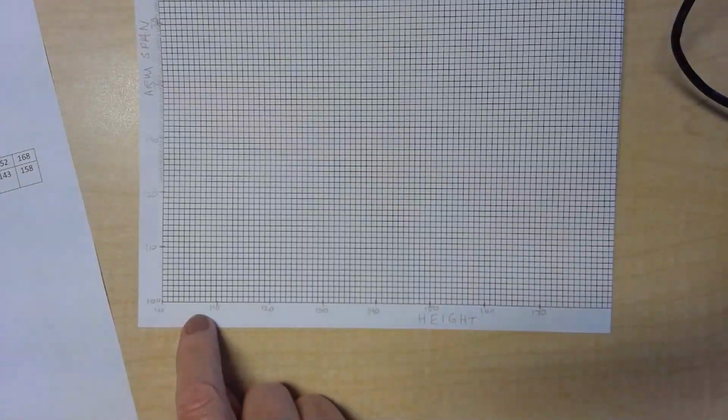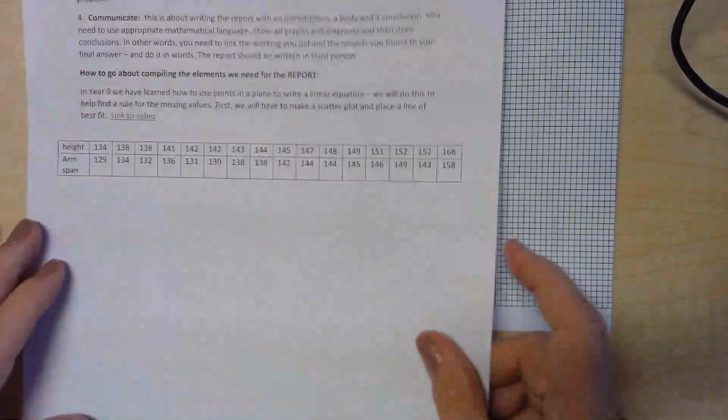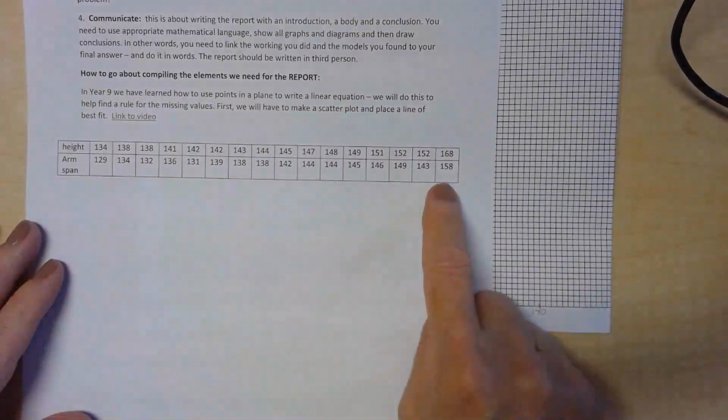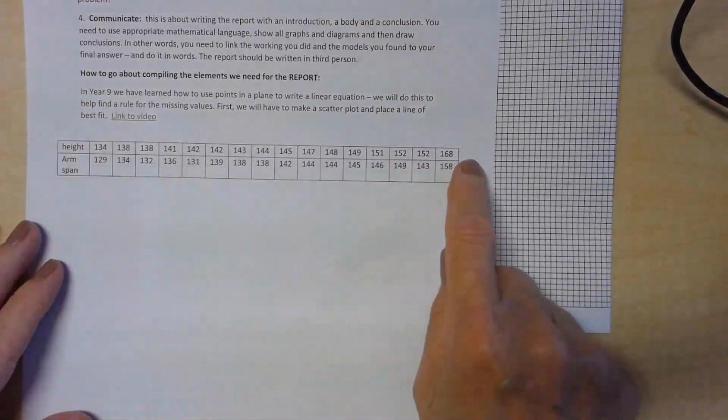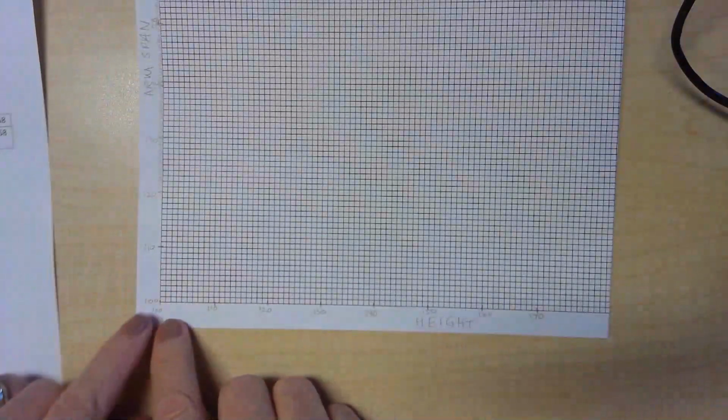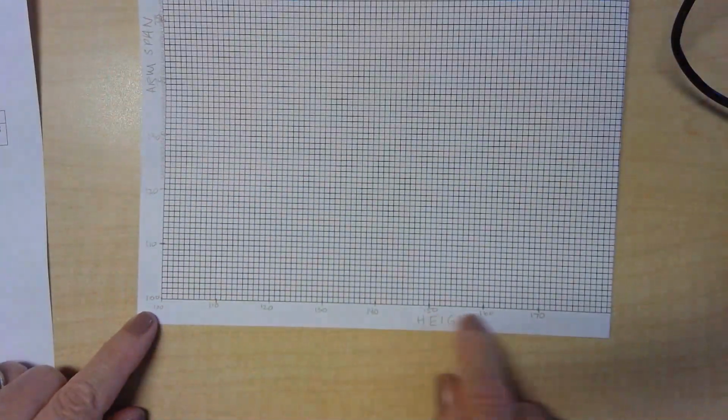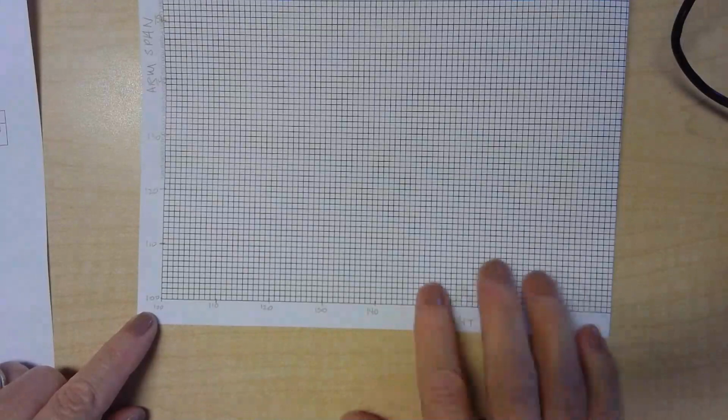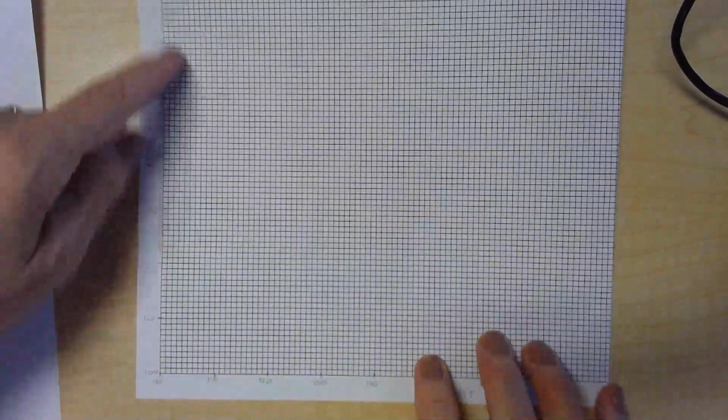So I looked along, and in my data it went from 129 up to 134 up to 168 for the height. So I started at 100 and I counted along 10 and got up to 170. And then same on this side, I started at 100 and went up to 160 so that I could fit all my data points in.